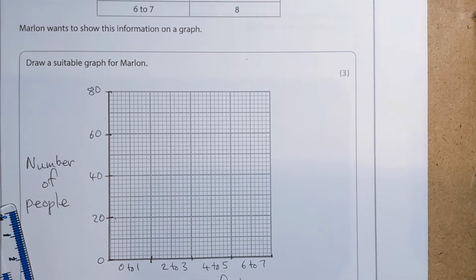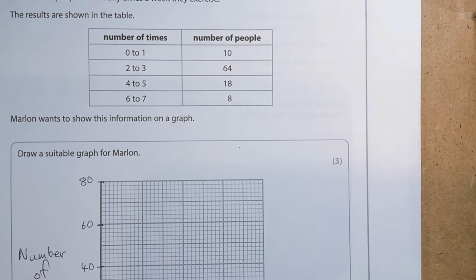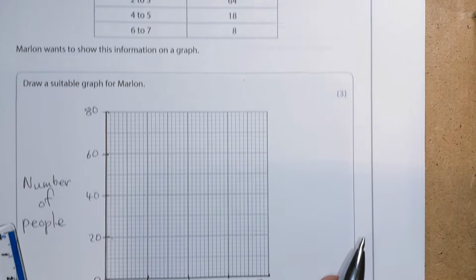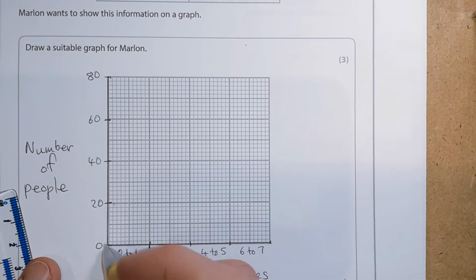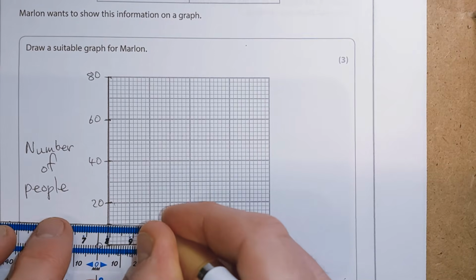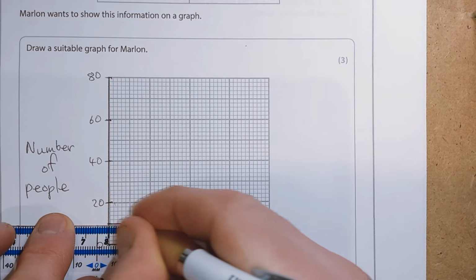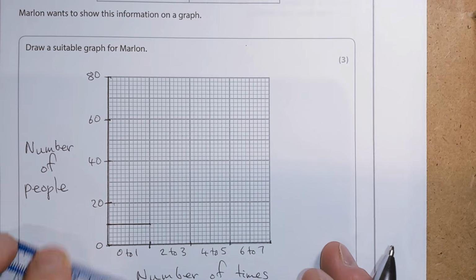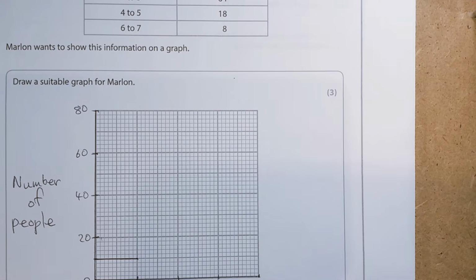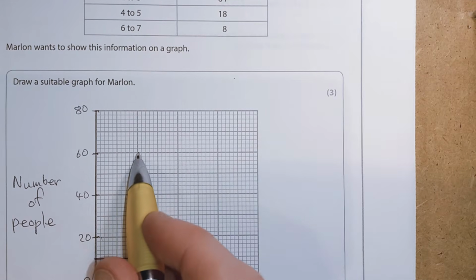Now we need to start to plot it. So there were 10 people shown here, 10 people for 0 to 1 times. So if this is 0, this is 20, 10 is going to be in the middle. I'm just going to draw the tops of the bars for now. For 2 to 3, we've got 64 people. Well, we've got 60 on the grid.